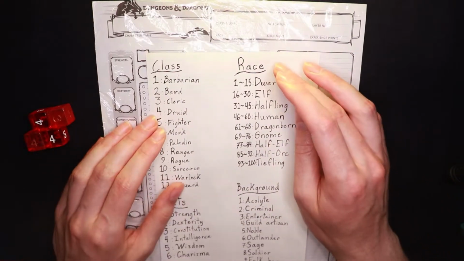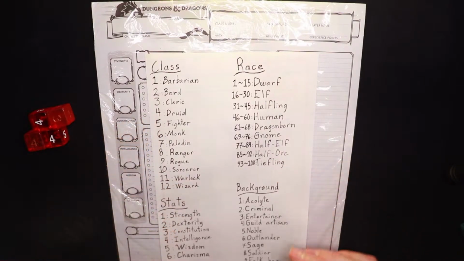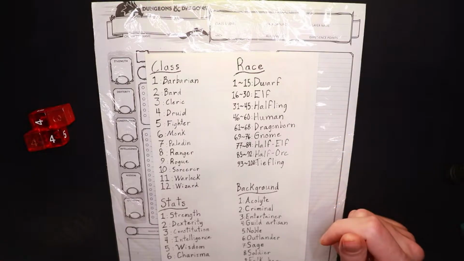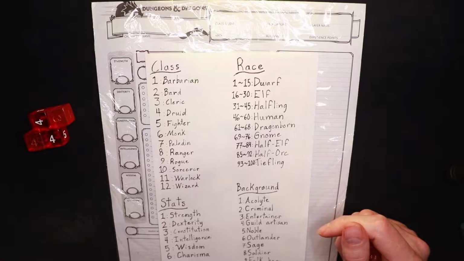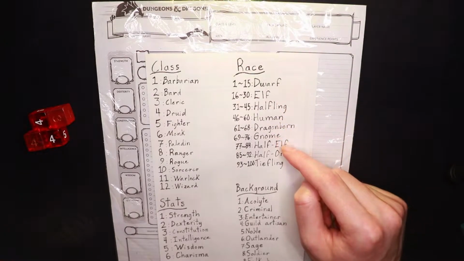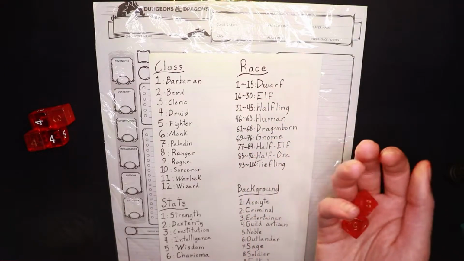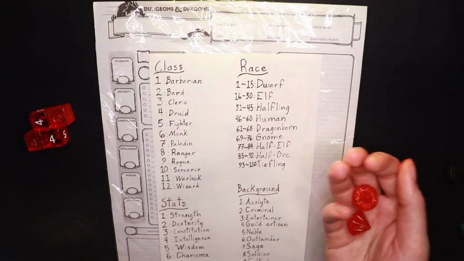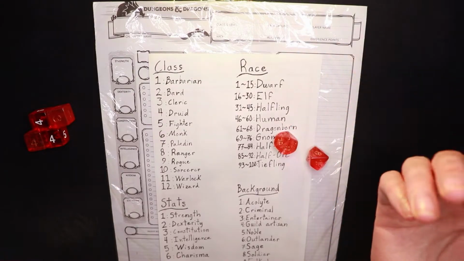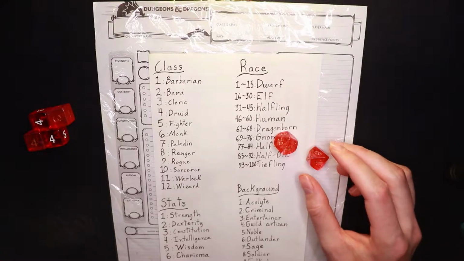So I have my race list right here. These are only the ones included in the player's handbook. I'm not going over all of the possible races today. We're just going to keep those at 10, I believe. Maybe 9. 1, 2, 3, 4, 5, 6, 7, 8, 9. Yeah, keep those 9. So what I'll do is I'll roll this percentile die and see what race we're going to work with. 32, that's going to be a halfling.